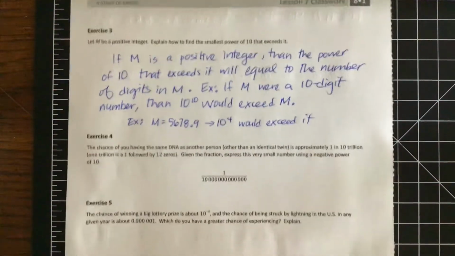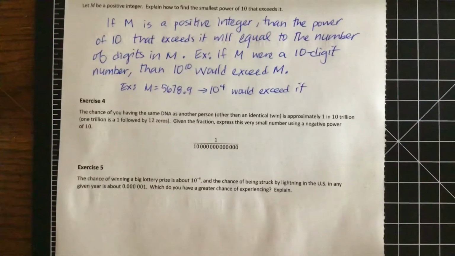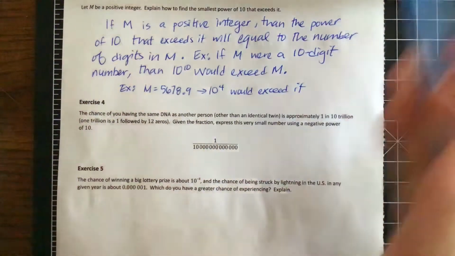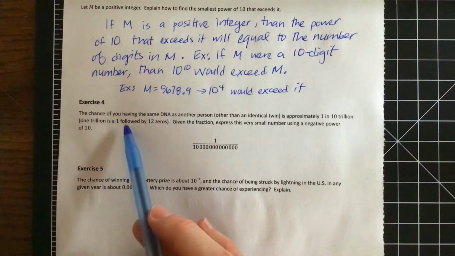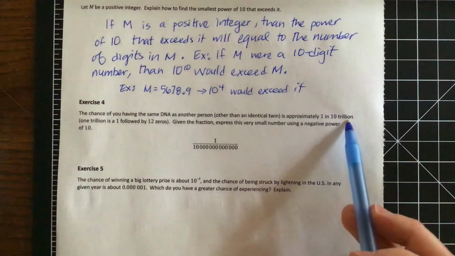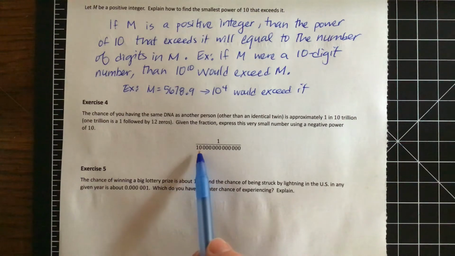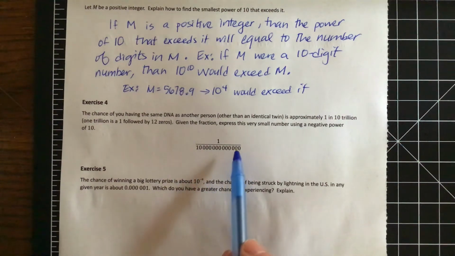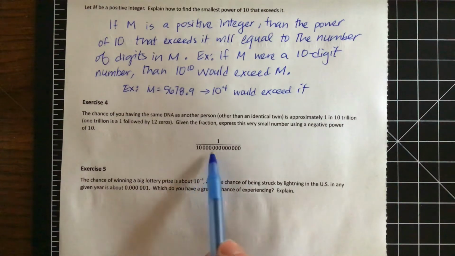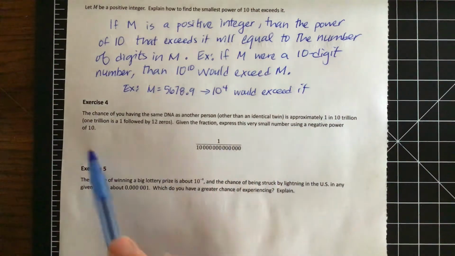Okay. And now we're on exercise 4, where we're starting to look at why we are talking about magnitude and what we're going to be doing with it. If you are given a problem that says the chance of you having the same DNA as another person other than identical twins is approximately 1 in 10 trillion. 1 trillion is a 1 followed by 12 zeros. So here we have 10 trillion. Okay, so given the fraction, express this very small number using a negative power of 10.